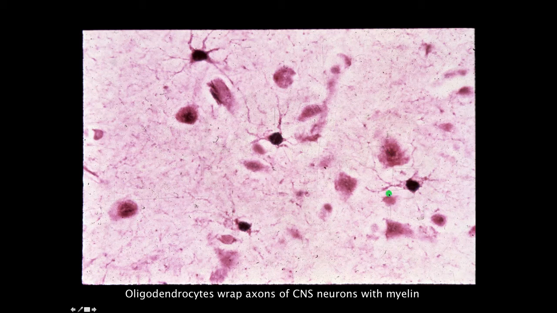So here, some more oligodendrocytes. And you can get the impression that these oligodendrocytes are putting out cytoplasmic processes that are wrapping around individual neurons. And one thing that's rather interesting, within the central nervous system, these oligodendrocytes may envelop multiple neurons with myelin sheaths. These are small microglial cells. These are thought to be the macrophages within the central nervous system.